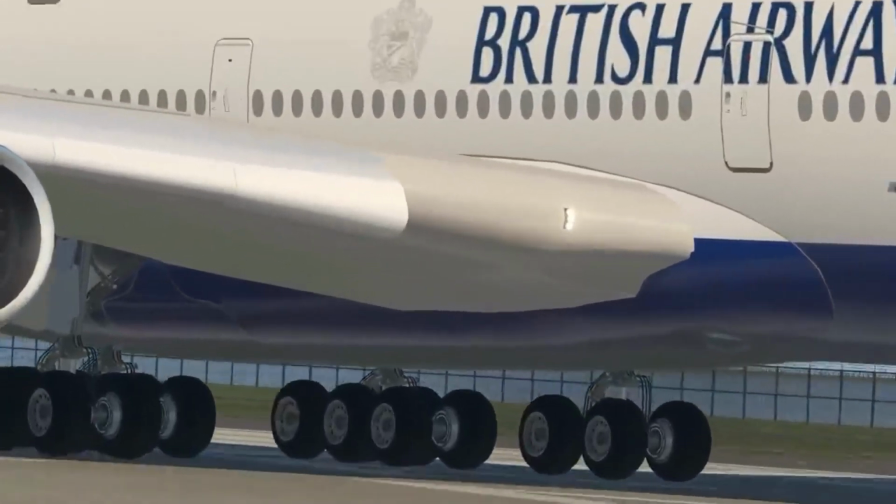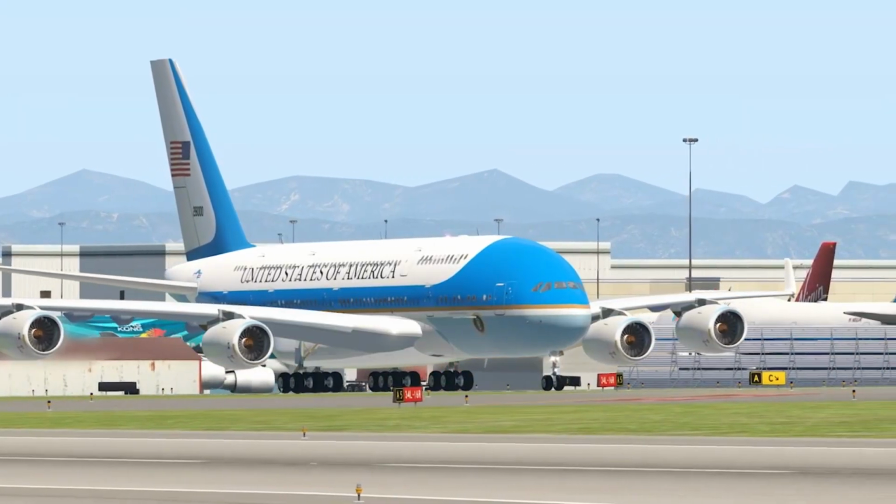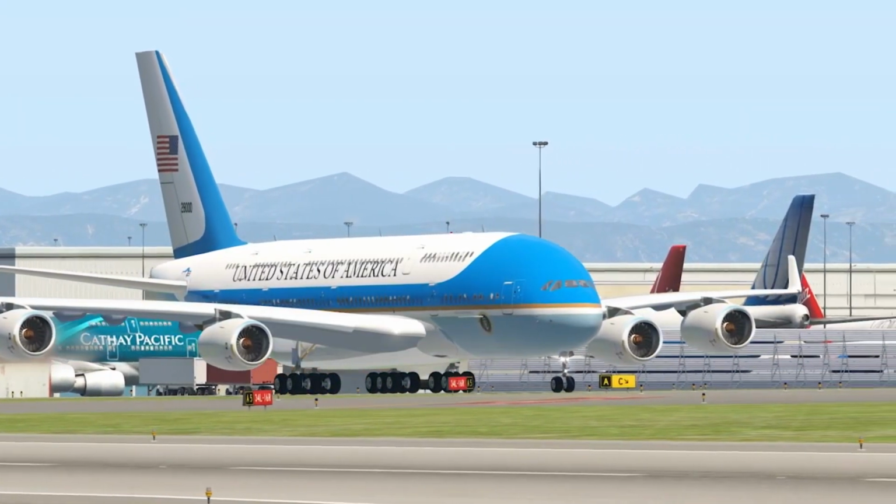Manual braking engaged. The aircraft is still moving at a dangerously high speed, nearing the end of the runway. The pilots now have just a few seconds to act before the aircraft overshoots into grass or barriers.